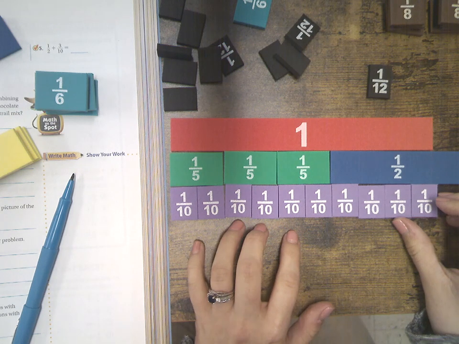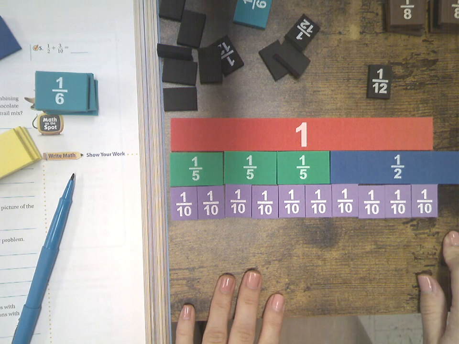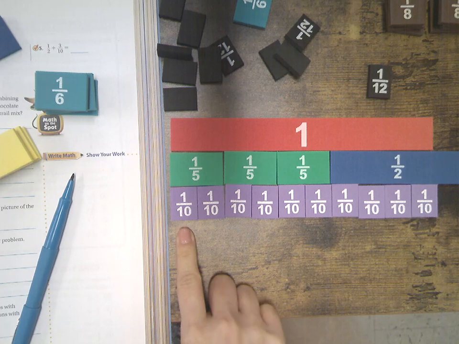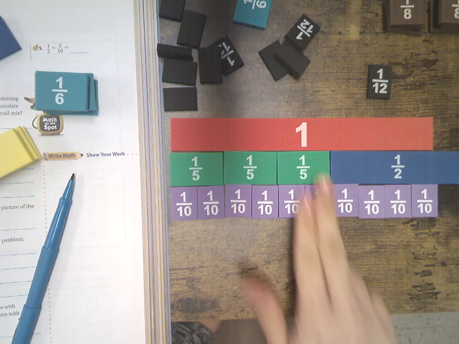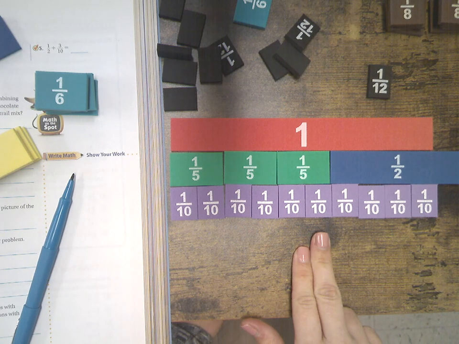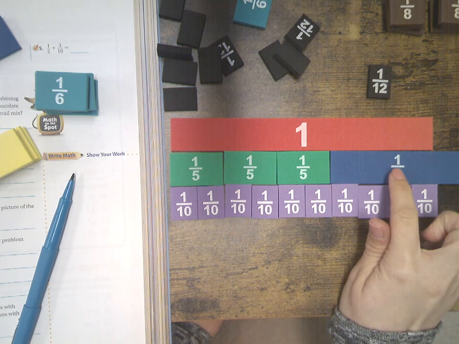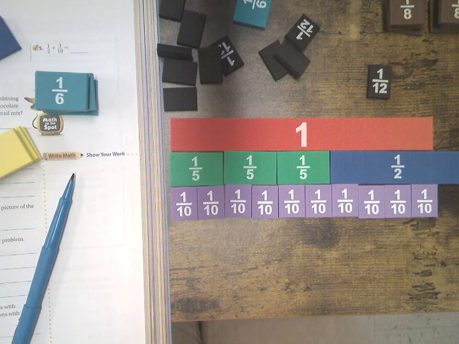And if I added just one more, it would be exactly equal to what I need. So I add them up. Look, I have 2/10 for every 1/5, and then I also have 5/10 for 1/2. So I would change both of those into each individual thing.